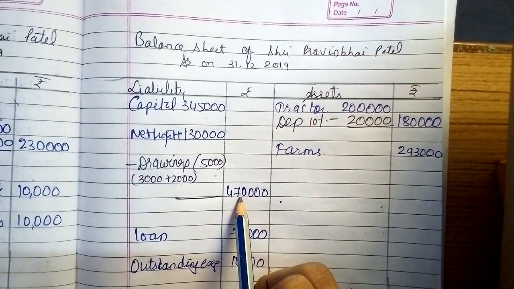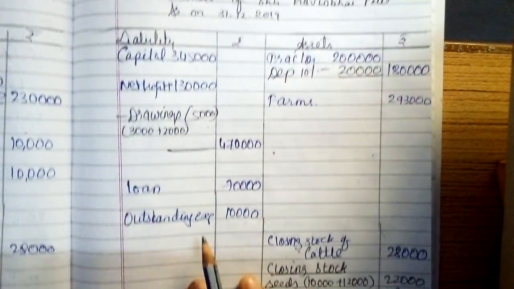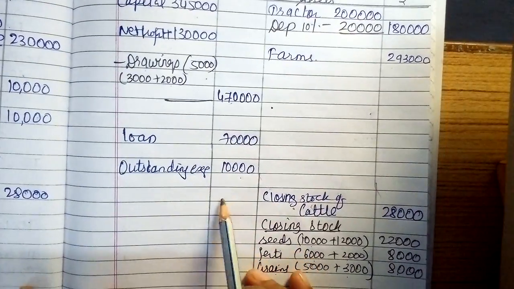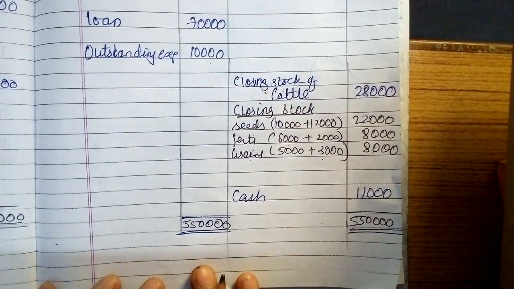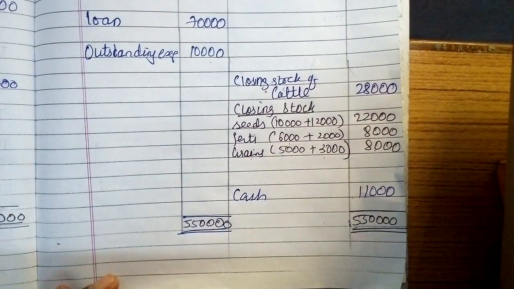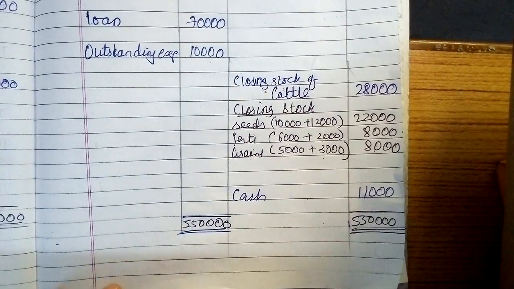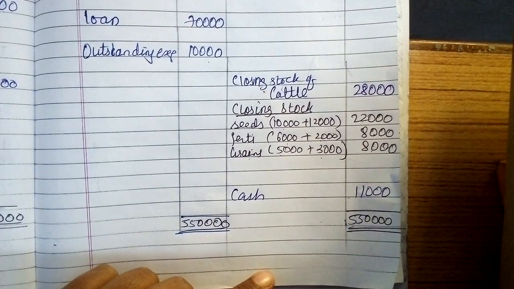So total capital, closing capital is 4,70,000, loan, outstanding expense and all. So finally total of balance sheet is 5,50,000, 5,50,000 both the sides. The balance sheet got tallied, right? So in this example we have prepared 3 of the statements or ledgers, that is farm account, columnar farm account we can say either, general P&L account and balance sheet.